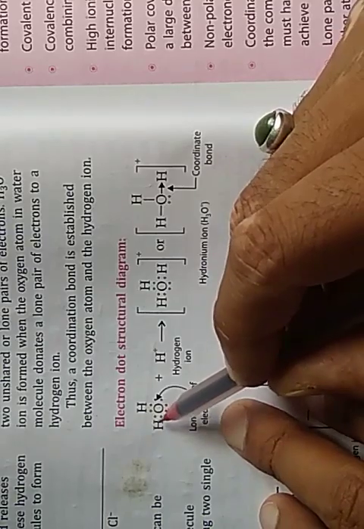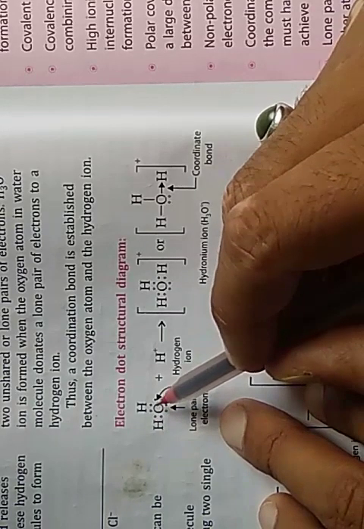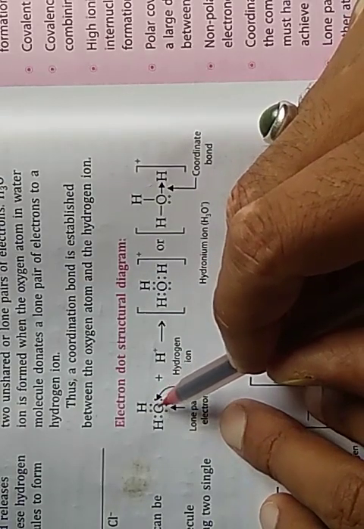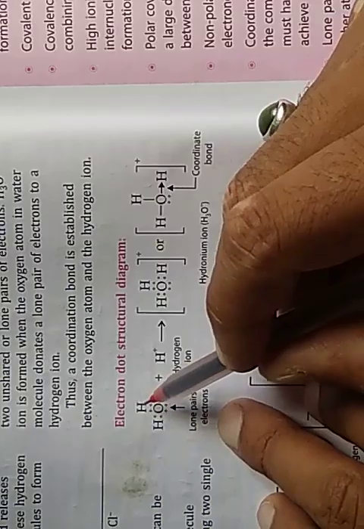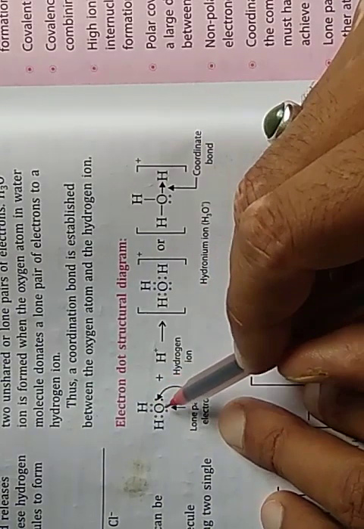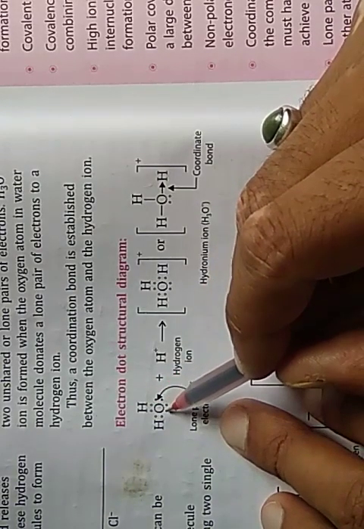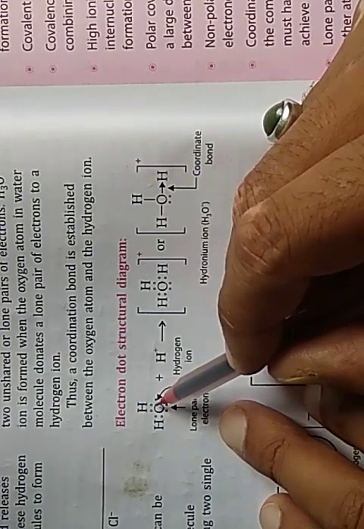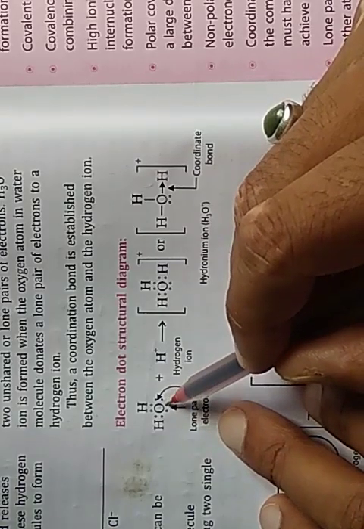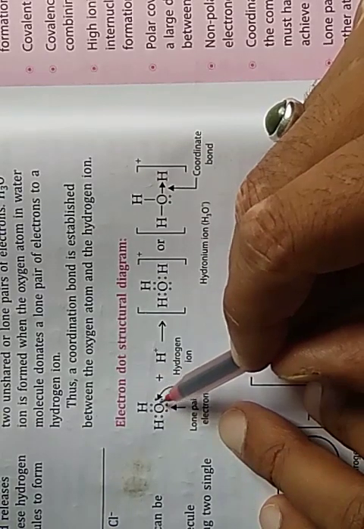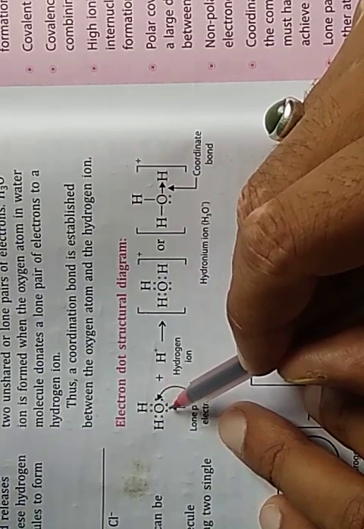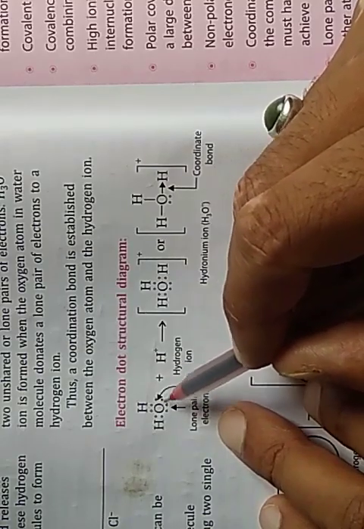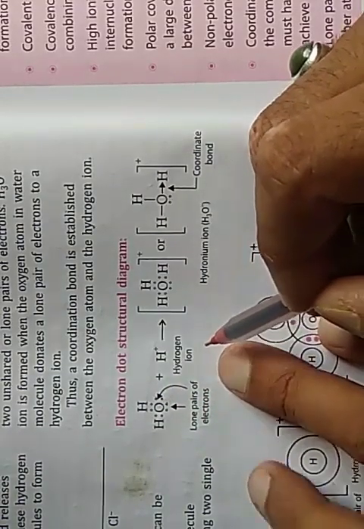This hydrogen also completes its duet. Oxygen also completes its octet. Now in oxygen, these electrons are not shared with any hydrogen. There are 2 pairs of electrons that remain unshared, and these 2 pairs of electrons are called the lone pairs of electrons.